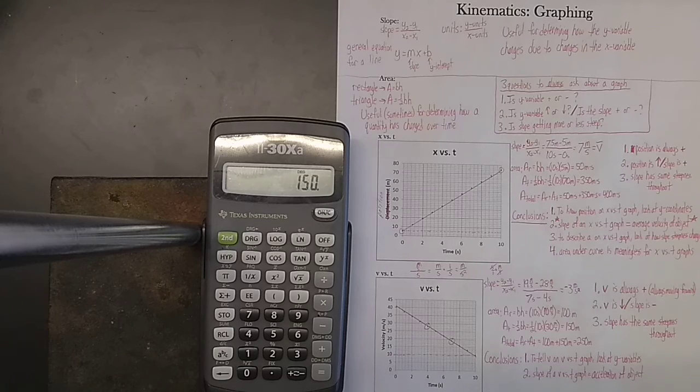I've got two more conclusions, and then we will get to an A versus T graph. There's one more thing I want to show, and then we'll get to an A versus T graph in the next video.